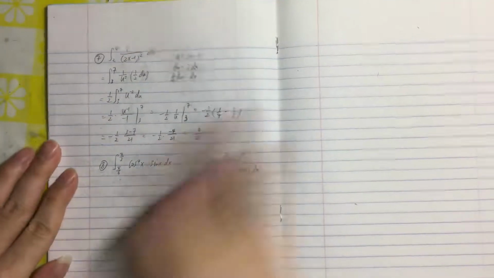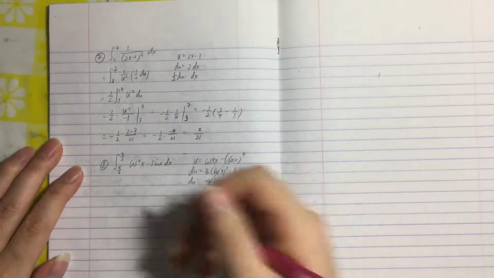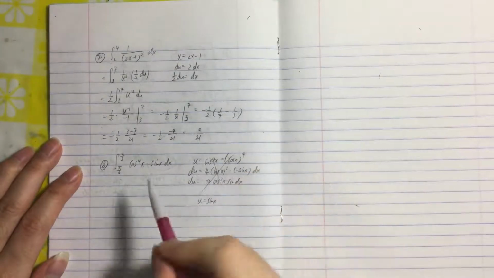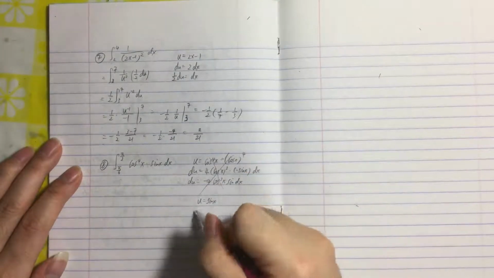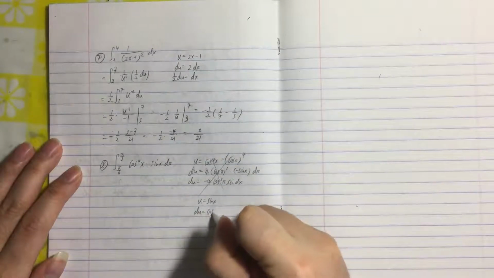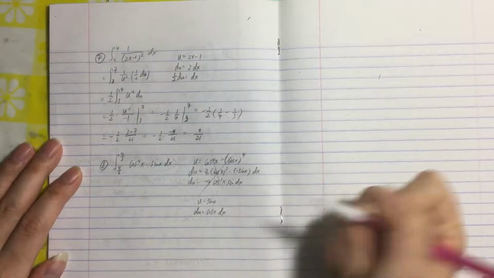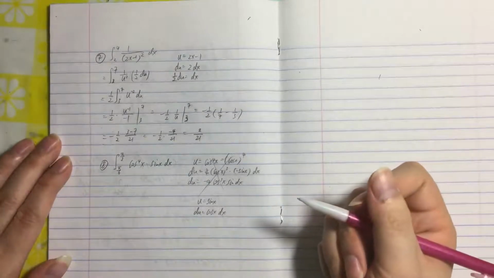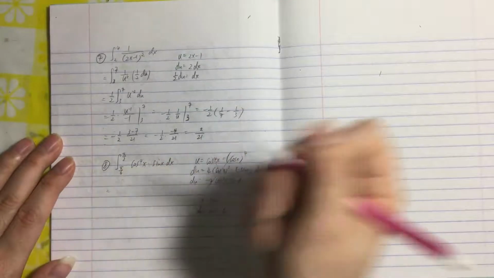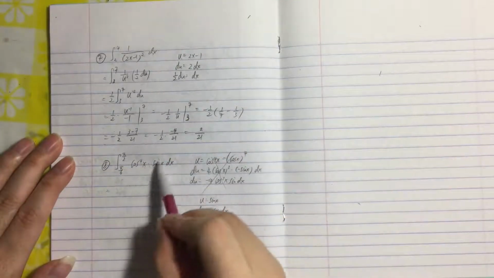Now let's try another choice, which is sine x. If I let u be sine x, my du is cosine x dx. Now, can we completely replace all x with u's? Let's try to substitute. Sine x is u.